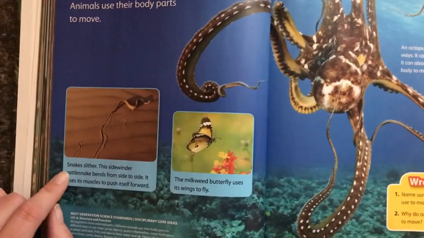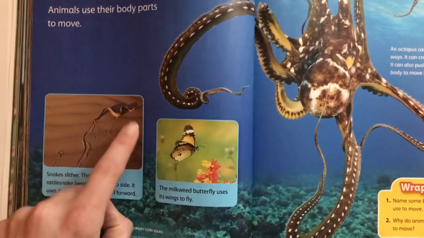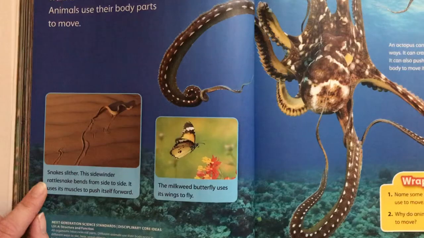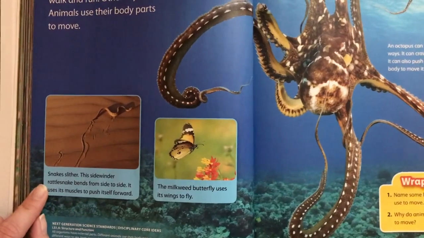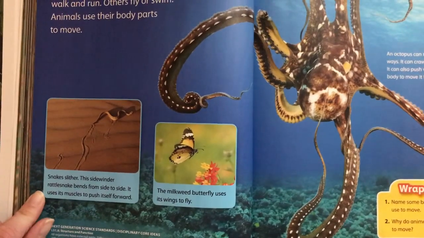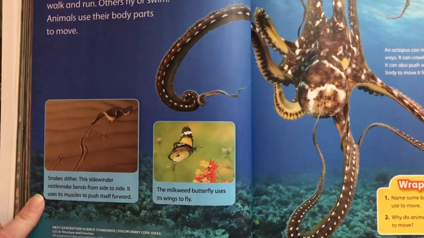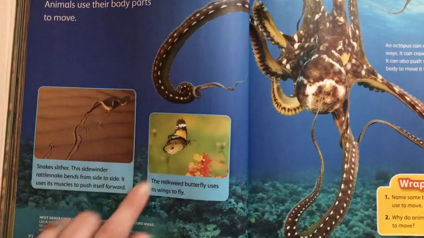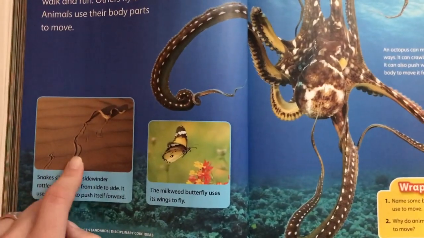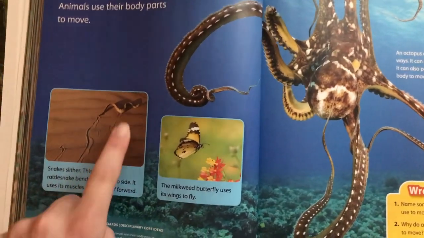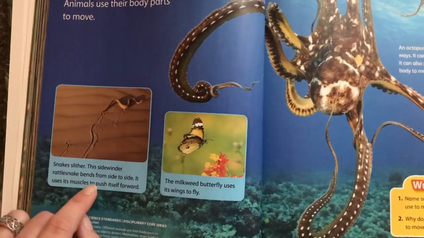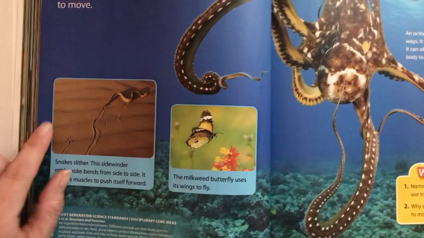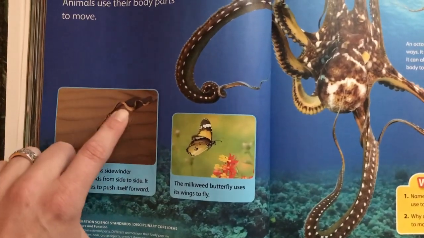Okay, here is a picture of a snake. Snakes slither. This sidewinder rattlesnake bends from side to side. It uses its muscles to push itself forward. So we know that snakes slither, and they also consider this a type of crawling because they don't have legs. So of course, if no legs, no feet, they're using their body parts to crawl along the ground.